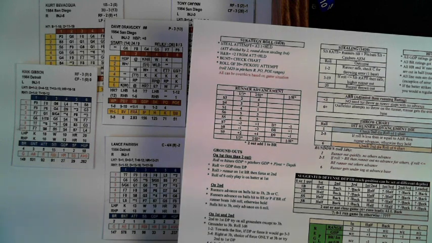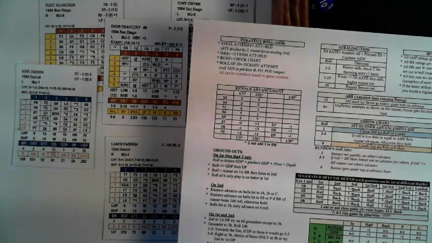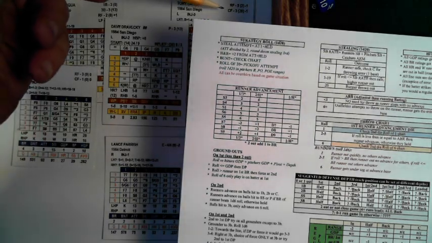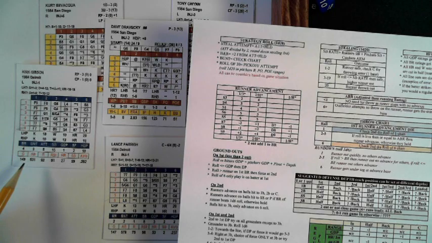We are going to use the throw chart. This is the throw chart right here. Using only the base run rating, which is 4, and the outfielder arm rating, -1, that's 3. When using the throw chart, roll 2 dice.